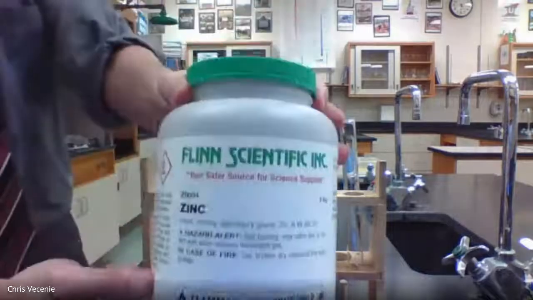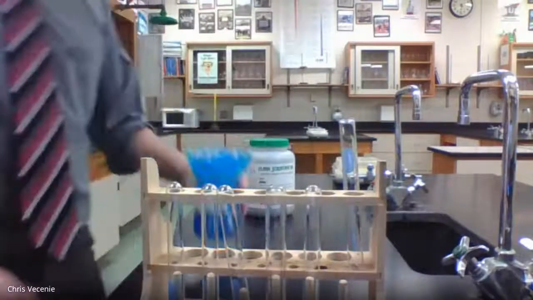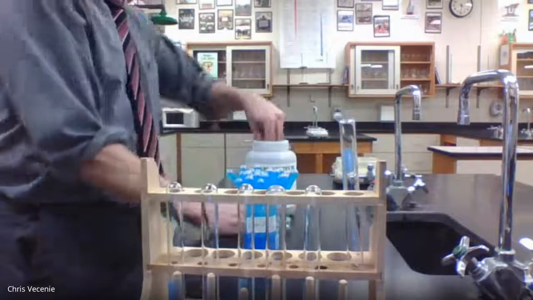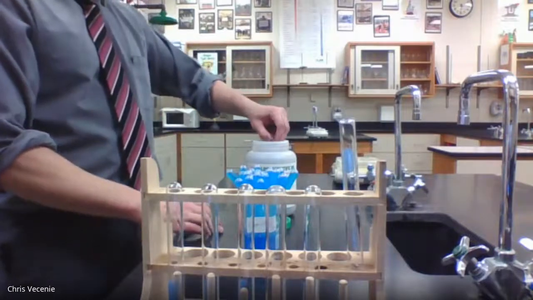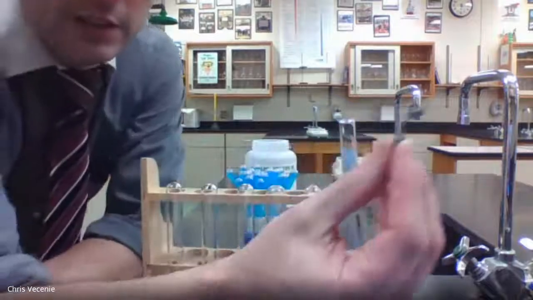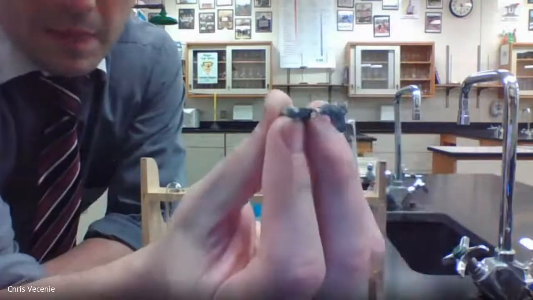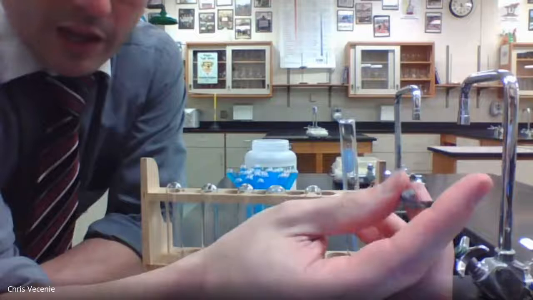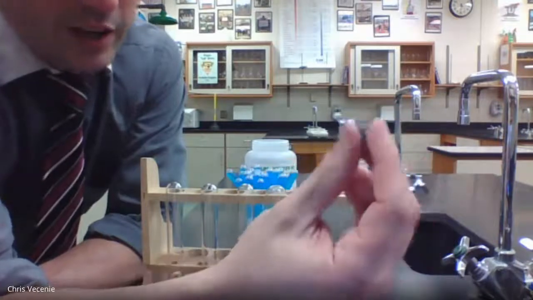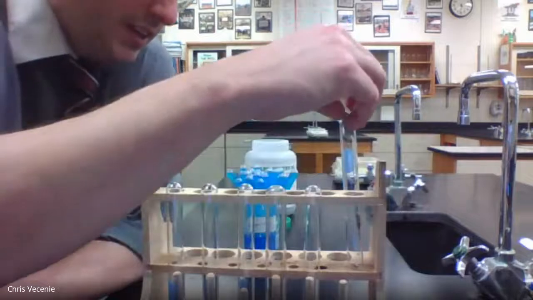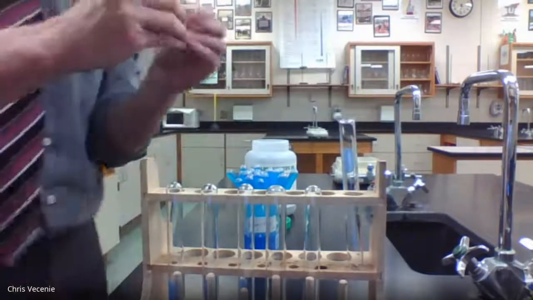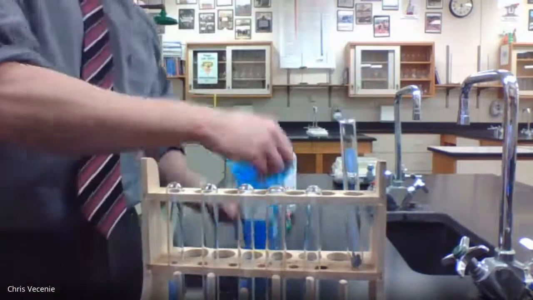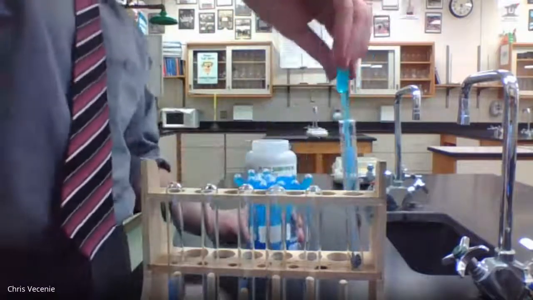Here's my zinc. Here's my copper II sulfate. The zinc you would find is just a metal, perfectly okay to touch with your hand. It has a little bit of gray tint because when the air reacts with it, it gives it a little coating of zinc oxide. But no big deal. I'm going to drop a piece or two down into my test tube.